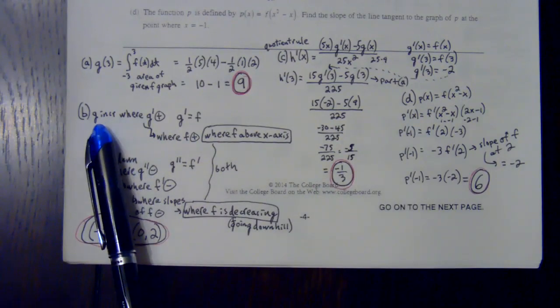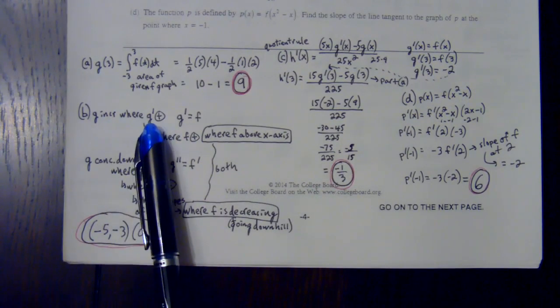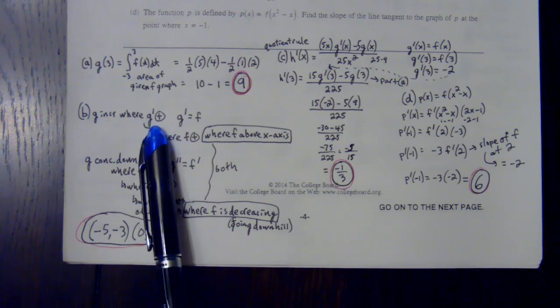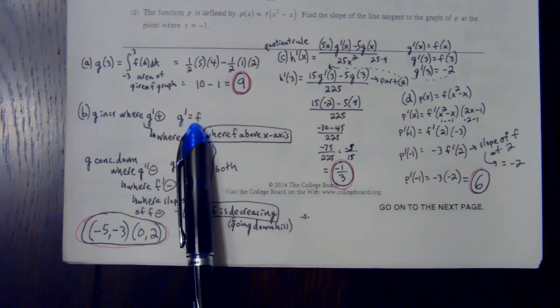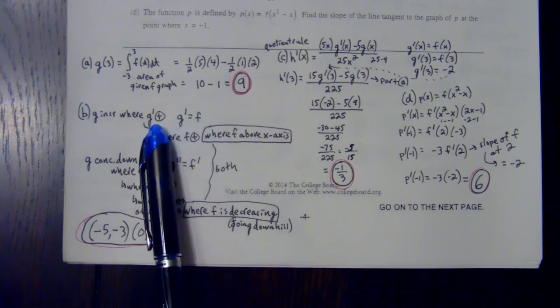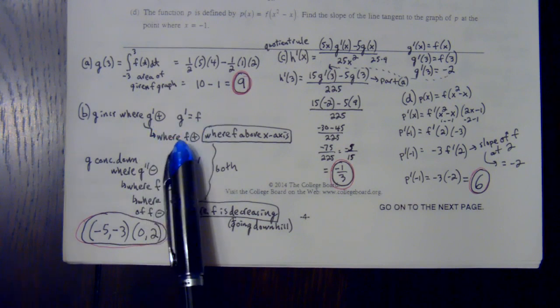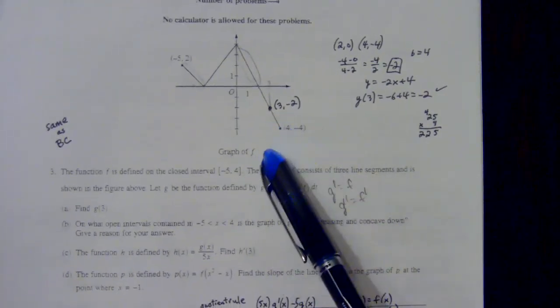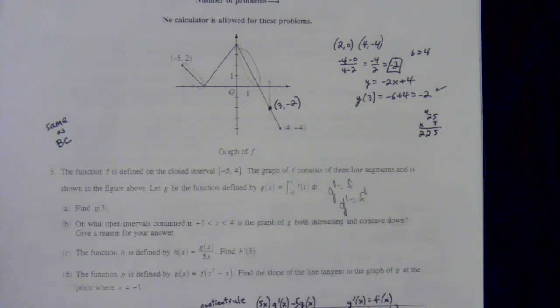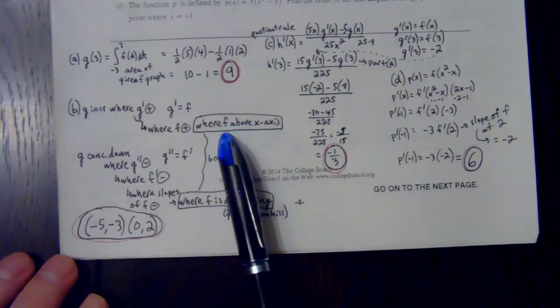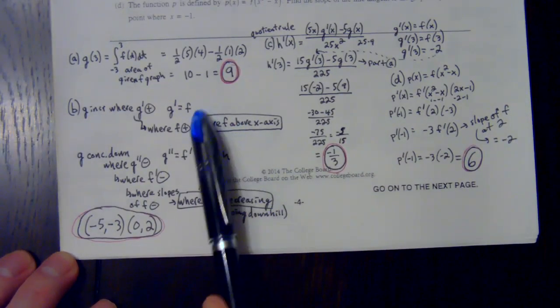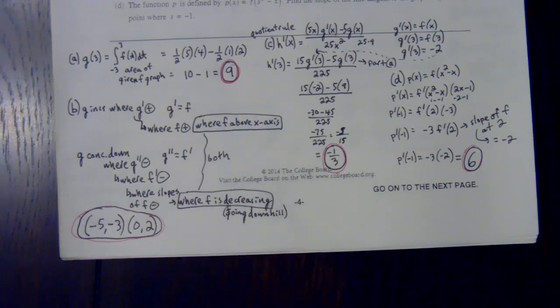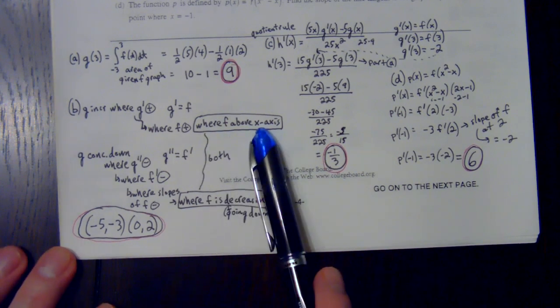We know G is increasing if G prime is positive, right? And since G prime is equal to F, if I want to know where G prime is positive, that's the same thing as asking myself, where is F positive? And this is the graph of F. So if I want to know where that graph is positive, it's where that graph has positive y values. It's where that graph is above the x-axis. Since I had to do more than one thing here, I just jotted that down for myself. I boxed that, and I'm going to look at that second item. And instead of trying to do two different things and then do the intersection, I'm just going to stop right there for a second.